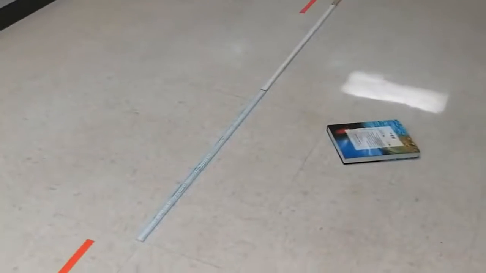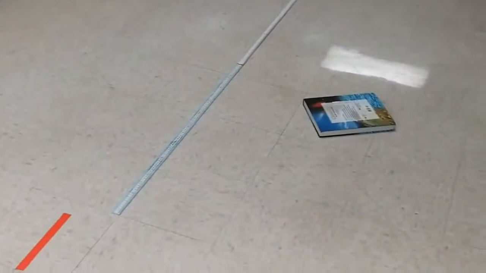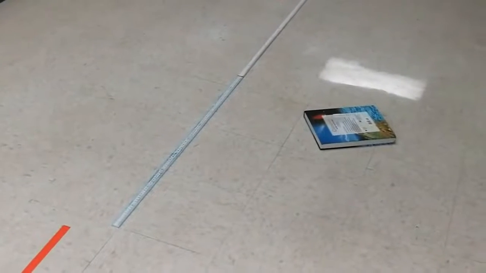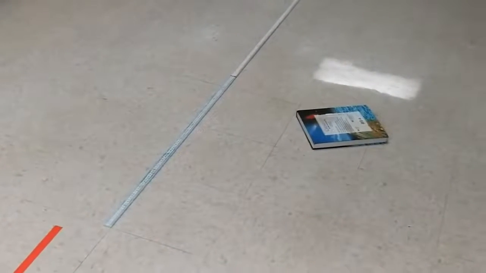So you're going to do that 3 times, and you're going to figure out how long it takes in time for it to slide, and you're going to write down how far it goes each time.